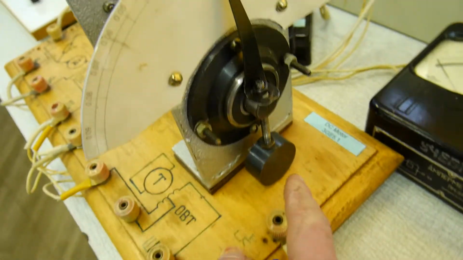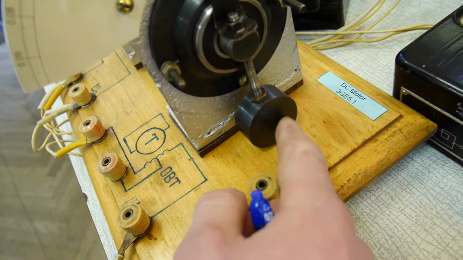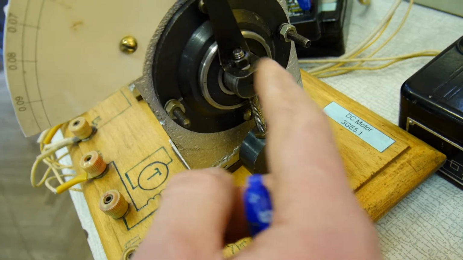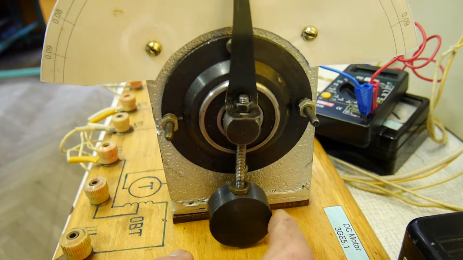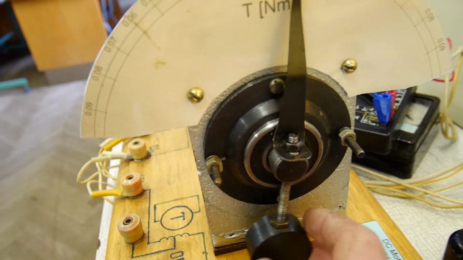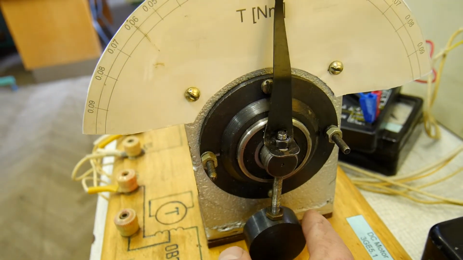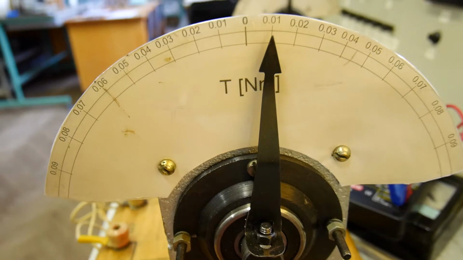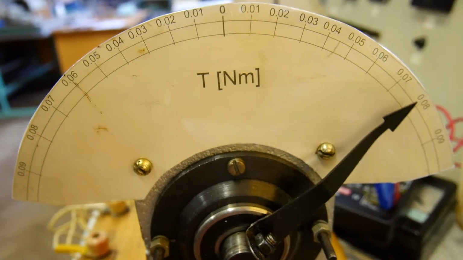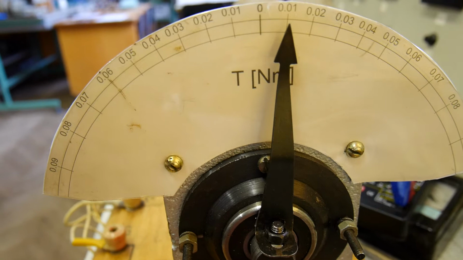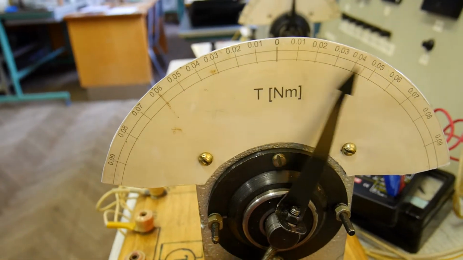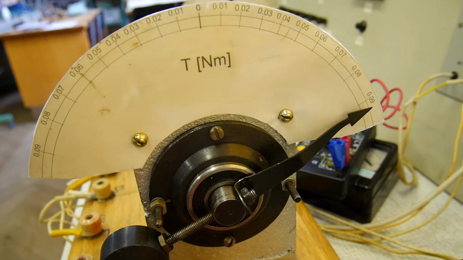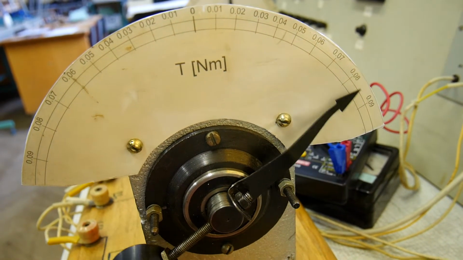From the opposite side we have this mesh, and this mesh has some arm with respect to the center of rotation. So it causes some torque when it deflects from the vertical position. This torque can be measured from this scale. It is expressed in Newton meters. The maximum torque which it is possible to get from here is about 0.1 Newton meter.